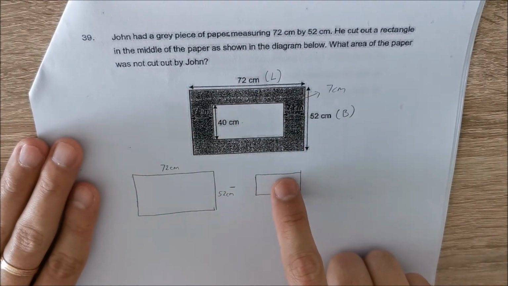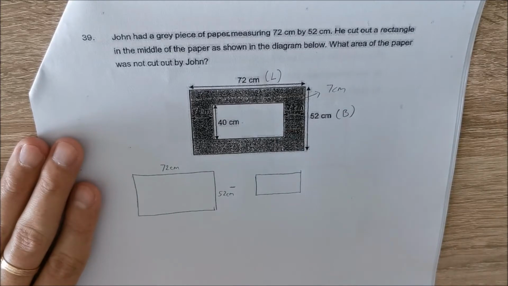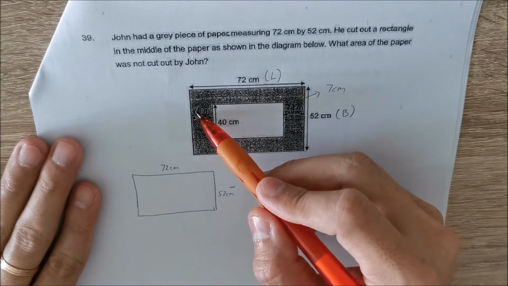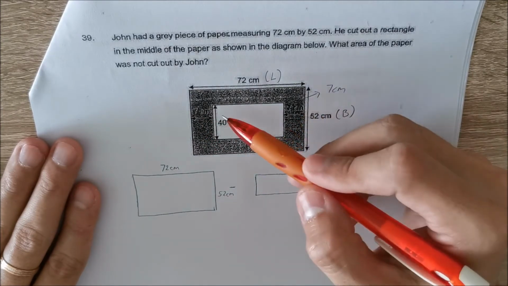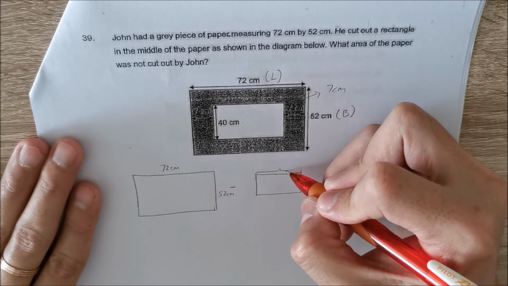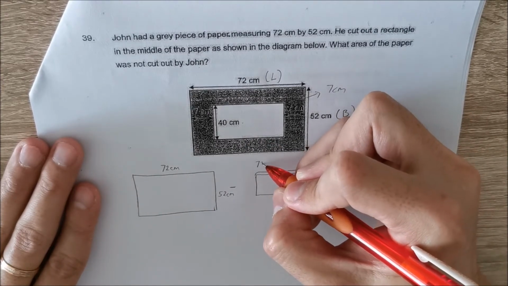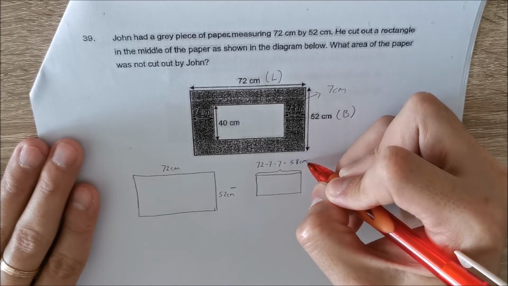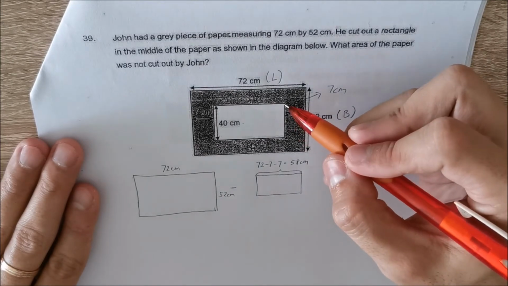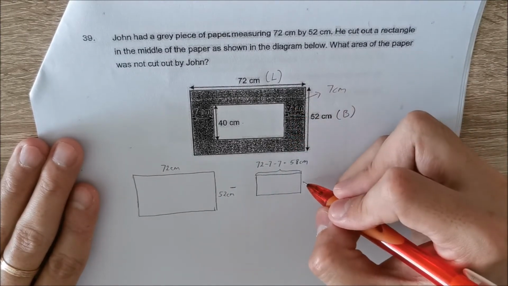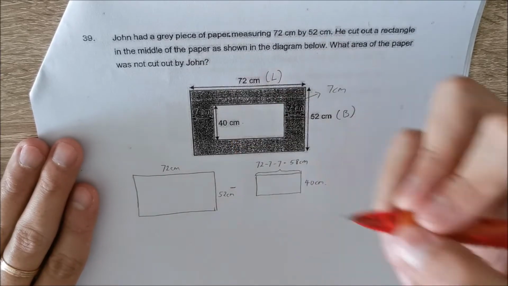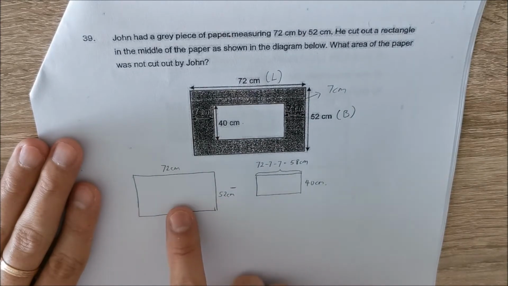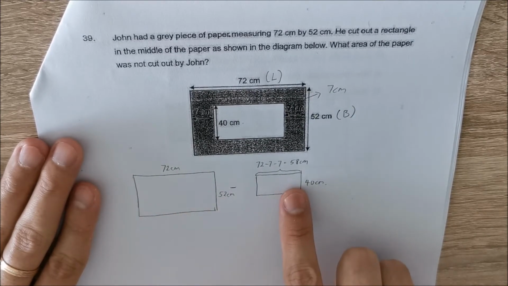Whereas for the smaller rectangle, the length is I need to find. Can you see that this is 72 and this gap here is 7, this gap here is also 7. So the length here from here to here of the small rectangle, it has to be 72 minus 7 minus 7. That will give us 58 cm. And the breadth of this smaller rectangle, it is 40 cm as indicated here. So guys, to find the answer of this shaded part, it's just we find the area of the big rectangle minus the area of the small rectangle.